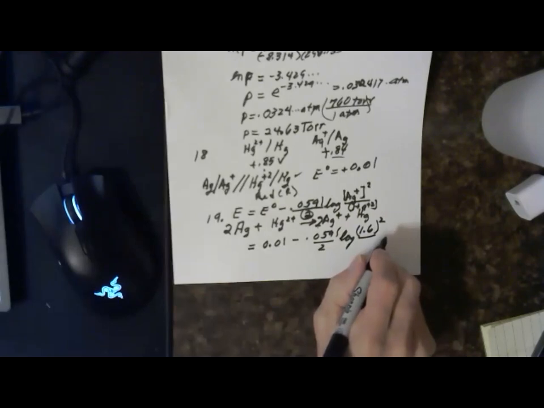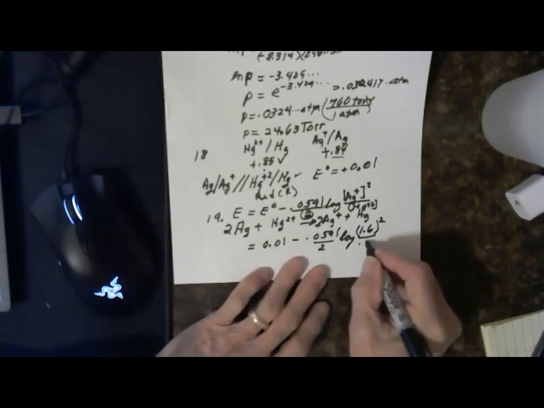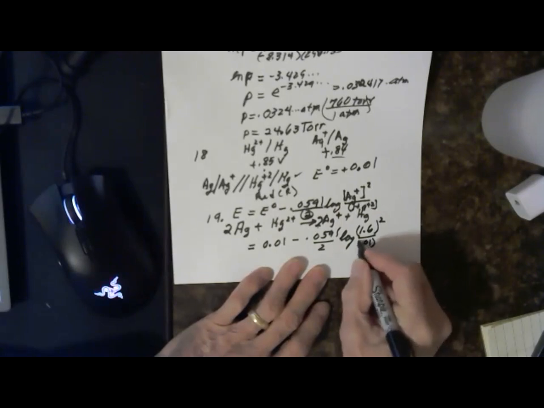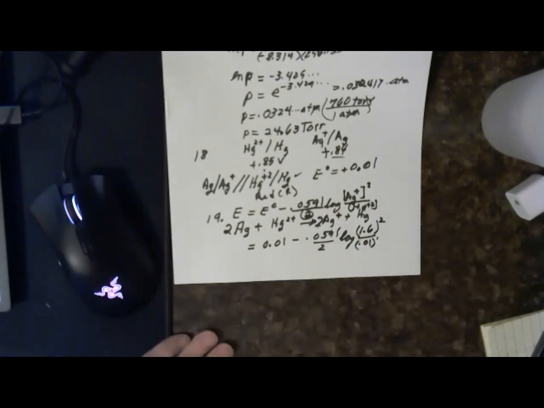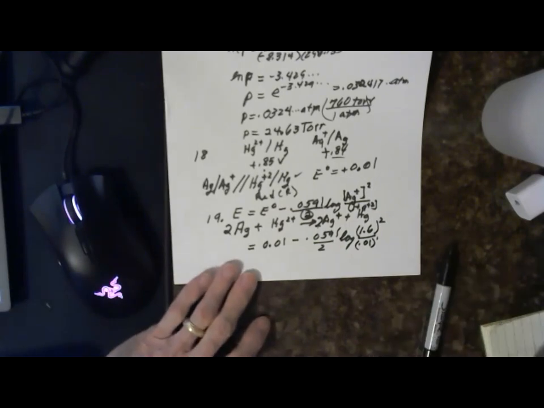And the mercury concentration given in the problem is 0.01. And of course, that's to the first power. So let's do this math. So I'm going to take 1.6 squared, and divide that by 0.01. This gives me 256. I'm going to take the log of that answer. I'm going to multiply that by minus 0.0591 and divide it by 2.